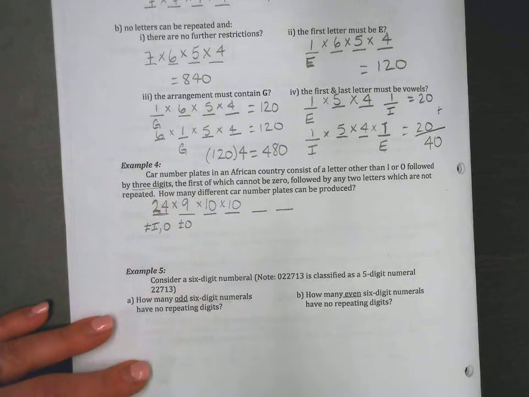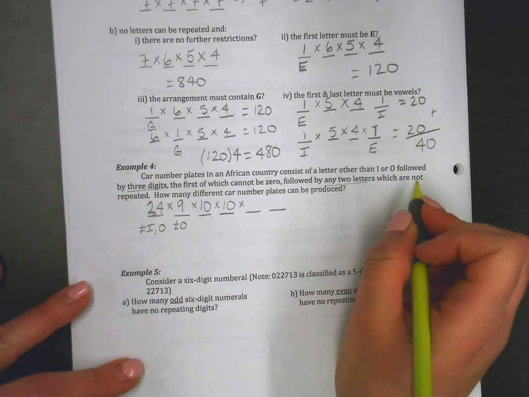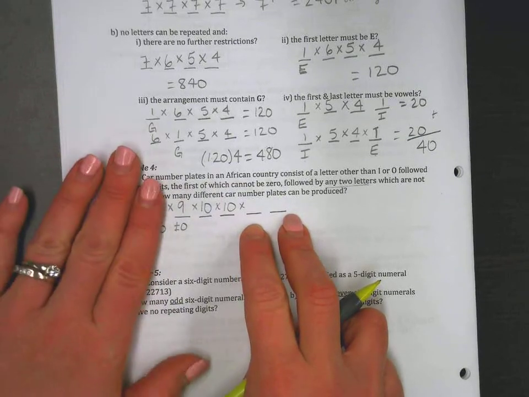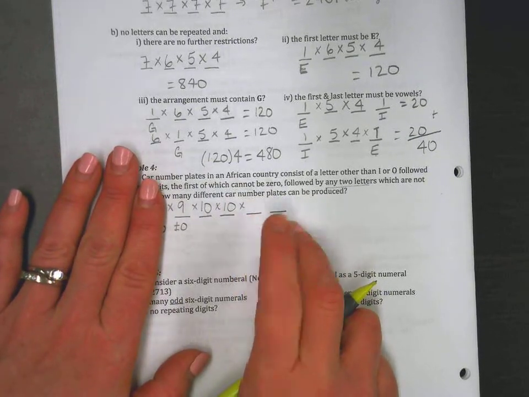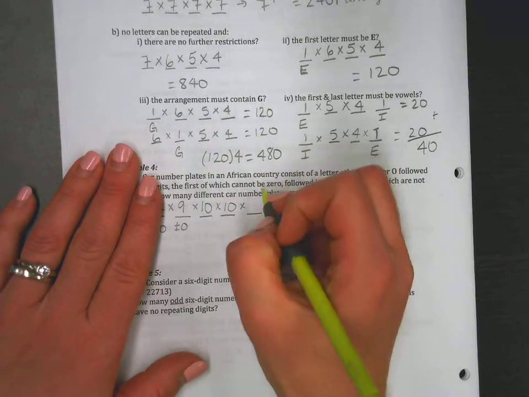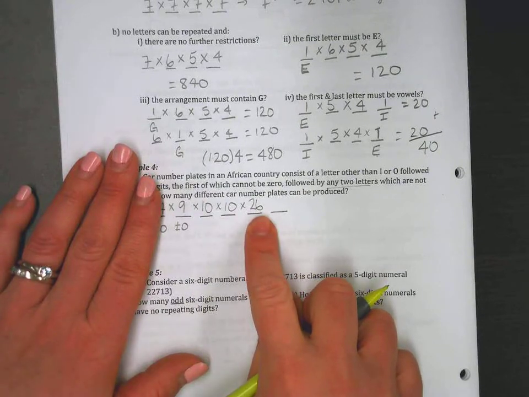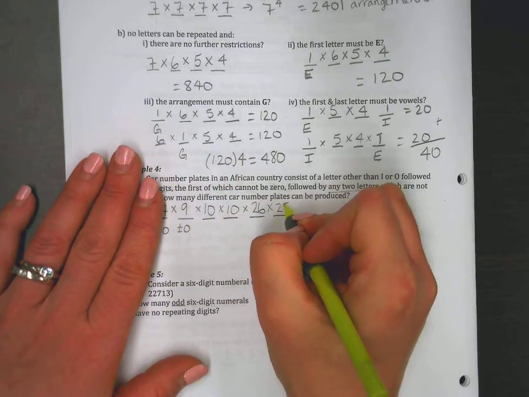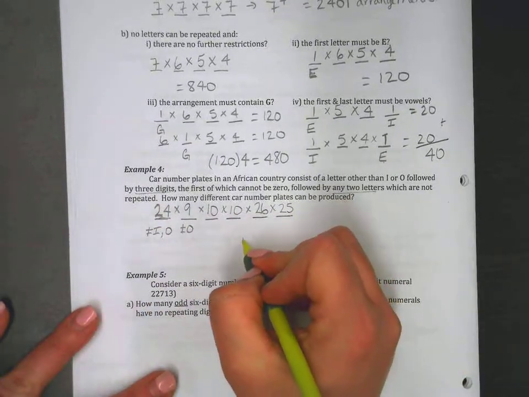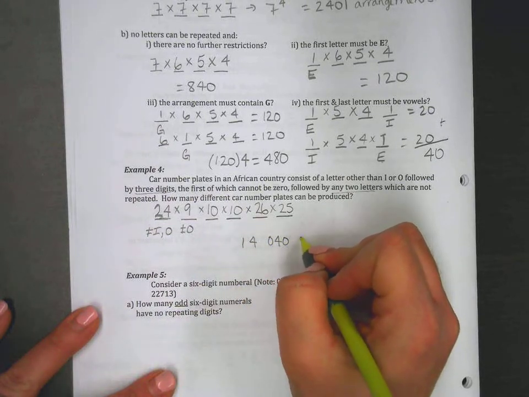And then by any 2 letters which are not repeated. So I don't think these restrictions have anything to do with the front letter. Just these 2 letters can't be repeated. So there's 26 possibilities that would go here, but I can't use that letter. That would only leave me with 25 possibilities left. So when I multiply this all out, I get a value of 14,040,000 number plates.